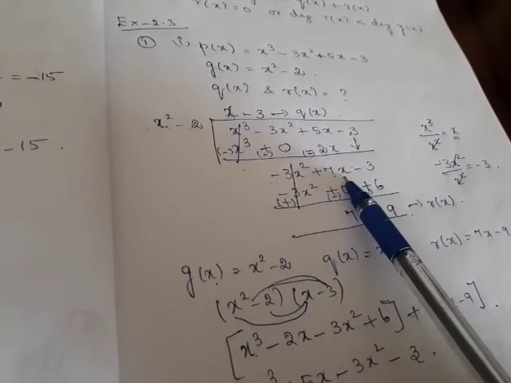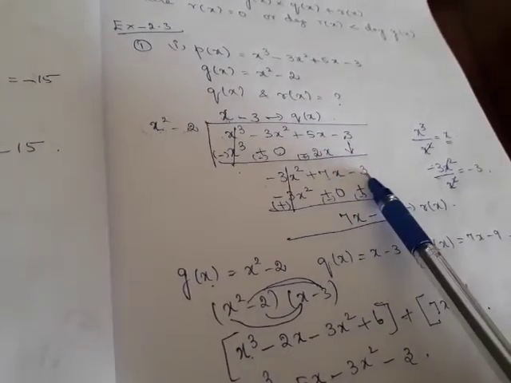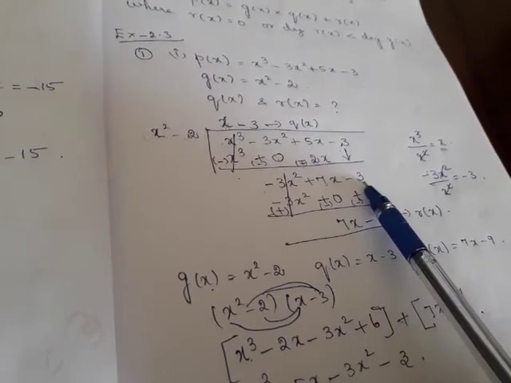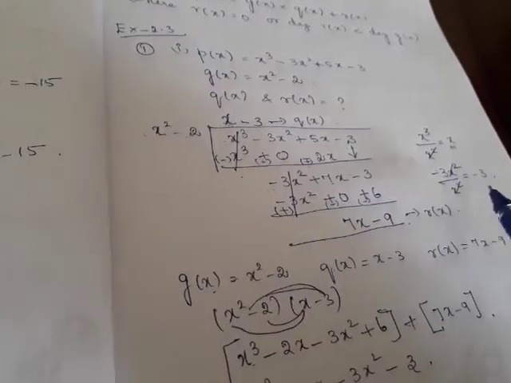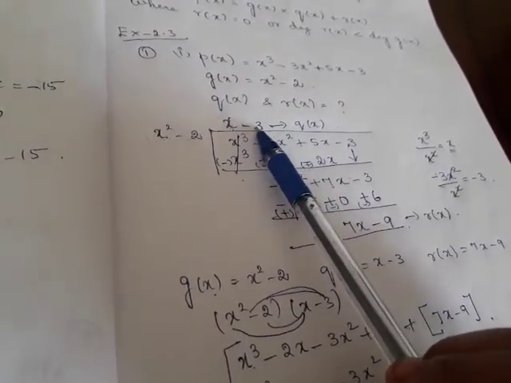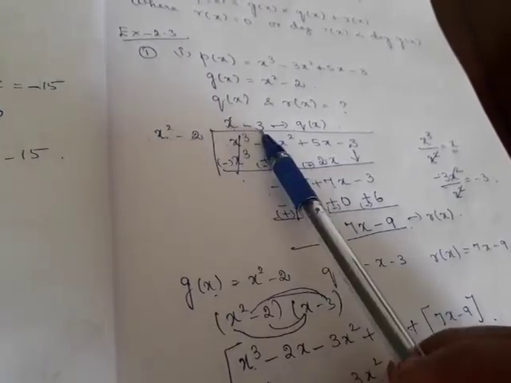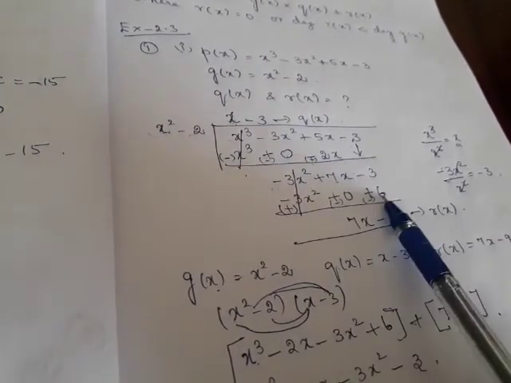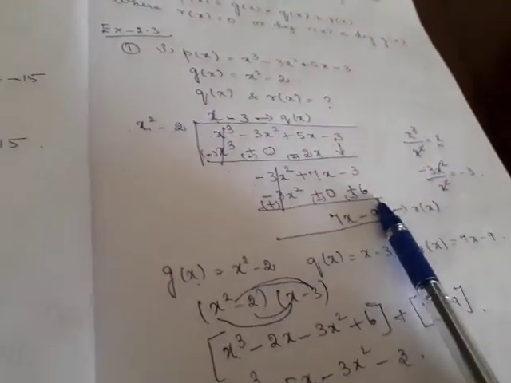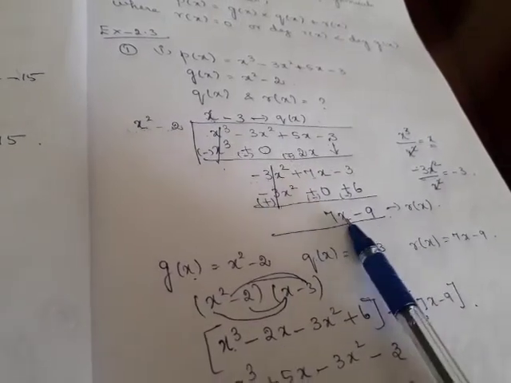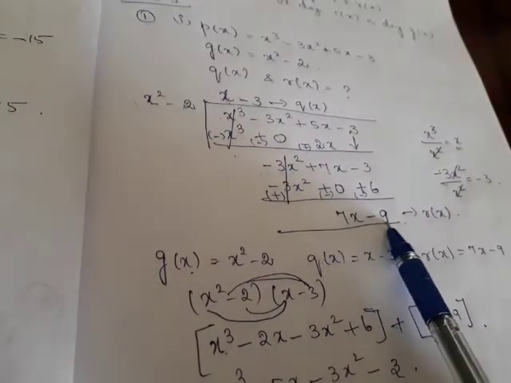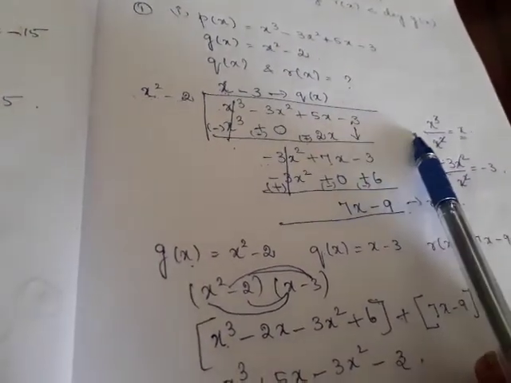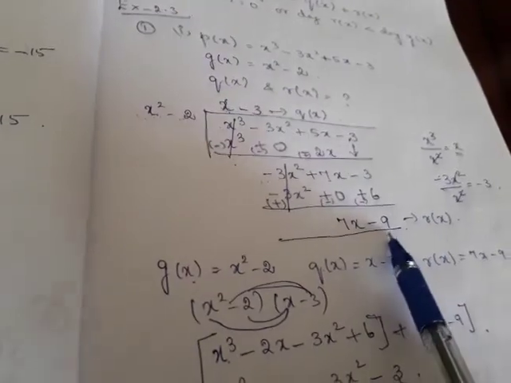After obtaining the second expression, bring down the next term of the dividend and then repeat the same procedure. Divide the first term of the expression by the first term of the divisor. What you get will be the second term of your quotient. Then keep multiplying each and every term of the divisor with the second term of the quotient. You will get the second expression. And then subtract by changing the sign of the second expression, and the answer you are getting will be the remainder. Where you don't have any more terms in your dividend, there you need to stop the problem, right?